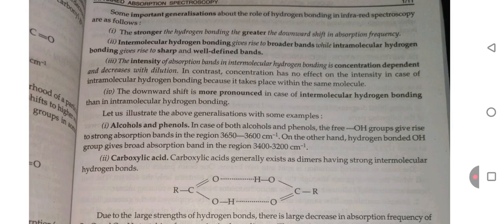Intermolecular hydrogen bonding gives rise to a broader band, while intramolecular hydrogen bonding gives rise to a sharp and well-defined band. The intensity of the absorption band in intermolecular hydrogen bonding is concentration dependent and decreases with dilution. In contrast, concentration has no effect on the intensity in the case of intramolecular hydrogen bonding because it takes place within the same molecule. The downward shift is more pronounced in the case of intermolecular hydrogen bonding than in intramolecular hydrogen bonding.